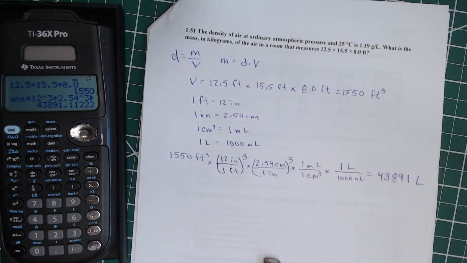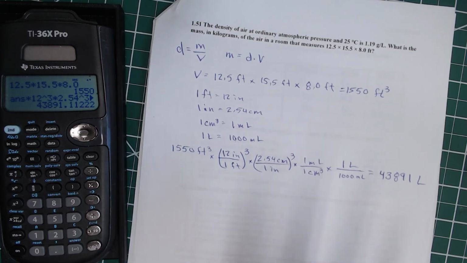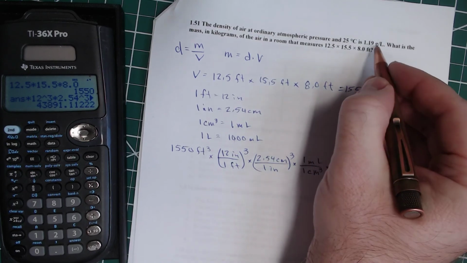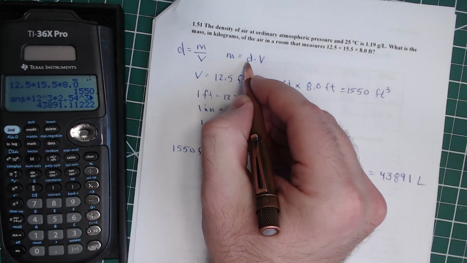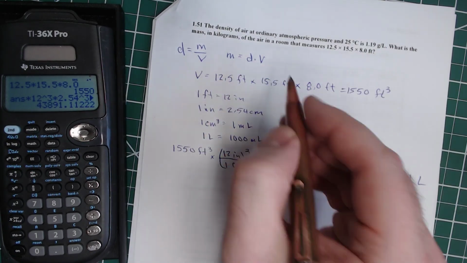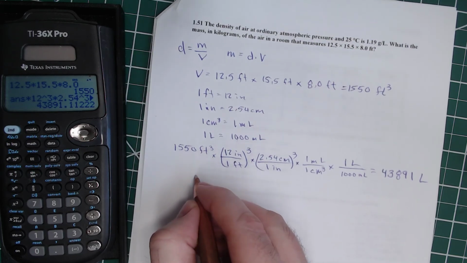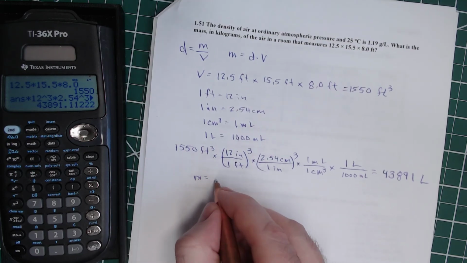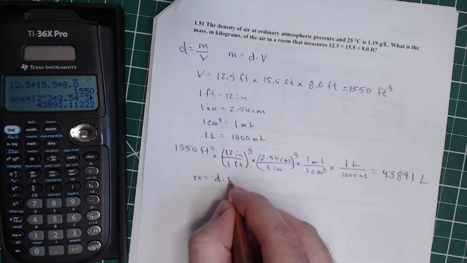That's more sig figs than we really need, but like I said, we will round at the end. So now that we've got this in liters, we can put that into our formula that we've rearranged and solve for mass. So mass is equal to the density times the volume.